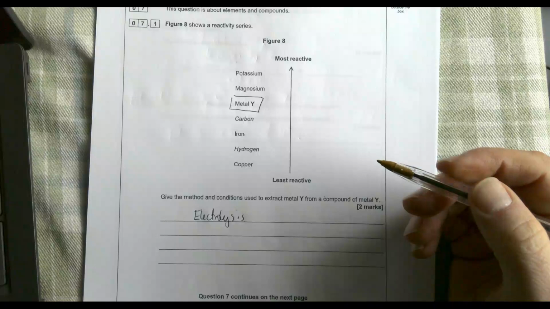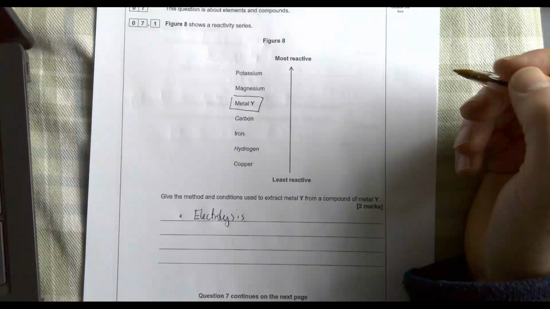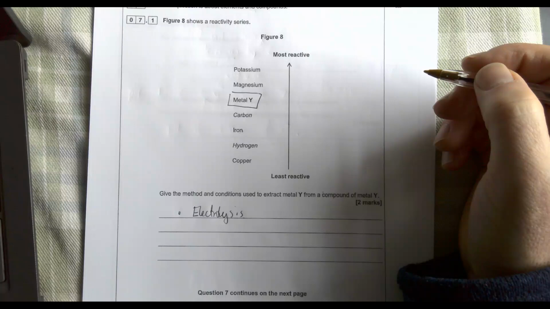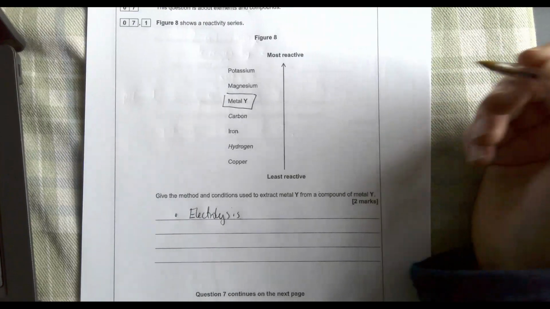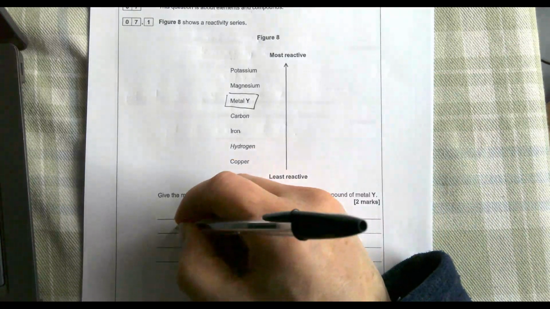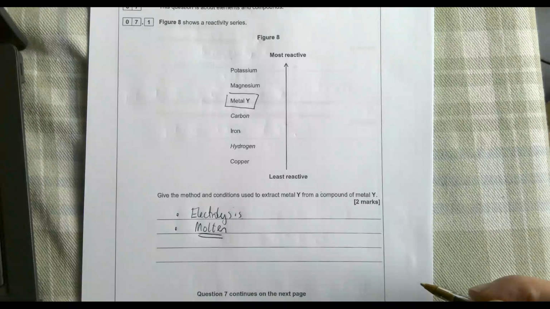Now, electrolysis only works if the substance, the ionic compound like aluminium oxide, for example, can conduct electricity. It's an ionic compound, remember, so it has to be molten. So a lot of you forgot to say that it has to be a liquid, in a liquid state to extract it.